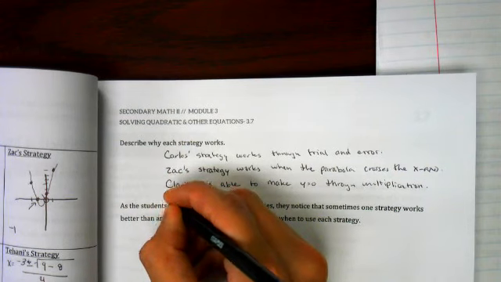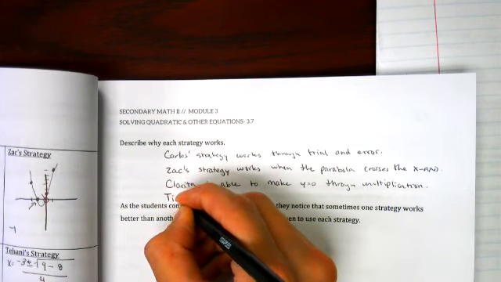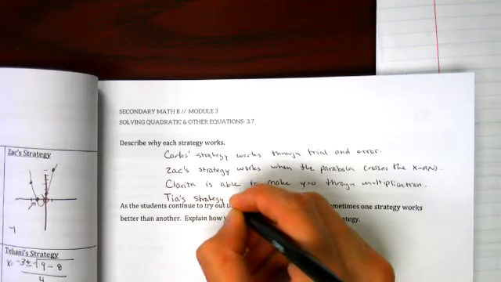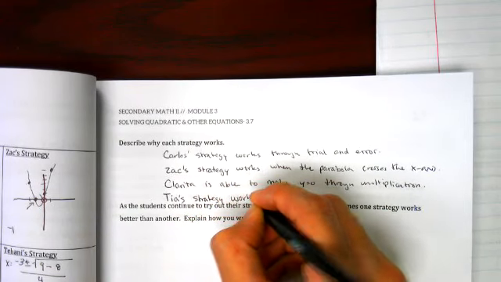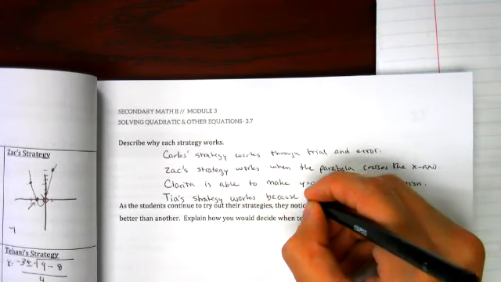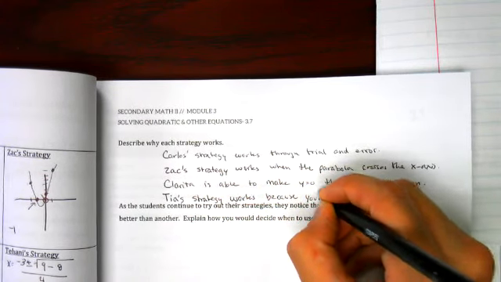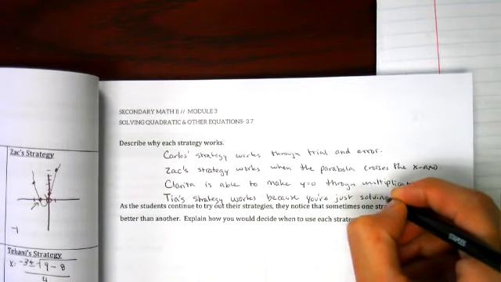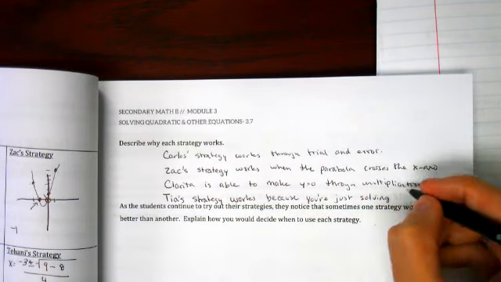So Tia's strategy works because you're just solving for x. Like you're canceling stuff.